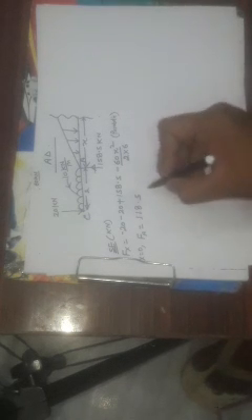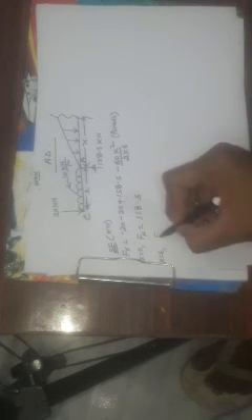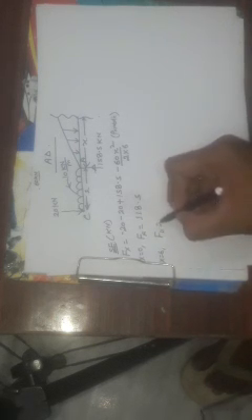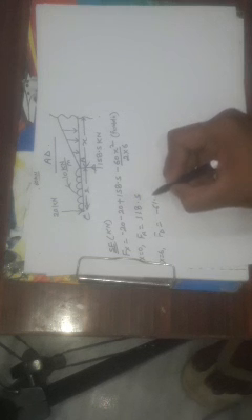If we mention the unit here, then there is no need to write the unit again and again. Then FA will be 118.5, and for x equal to 6, put the value 6 in place of x, then FD will be minus 61.5.